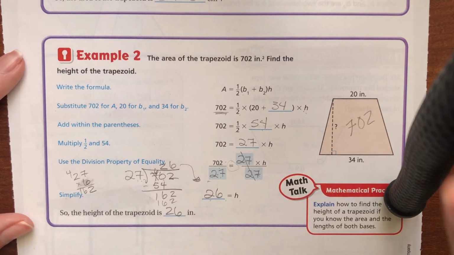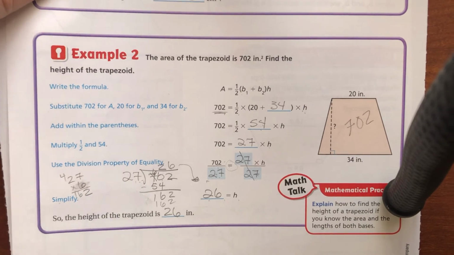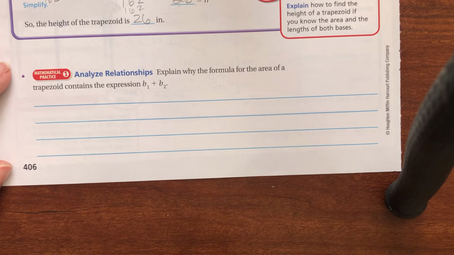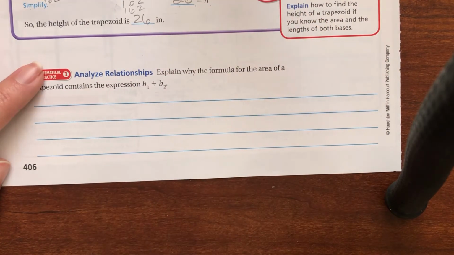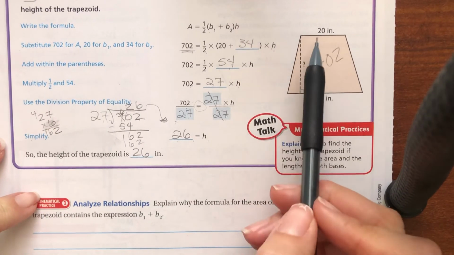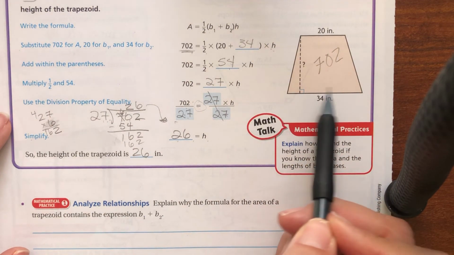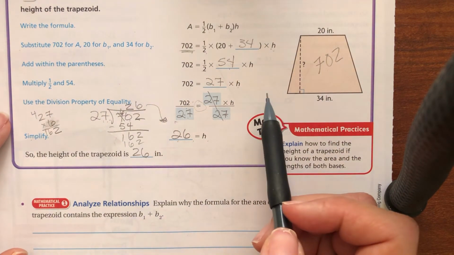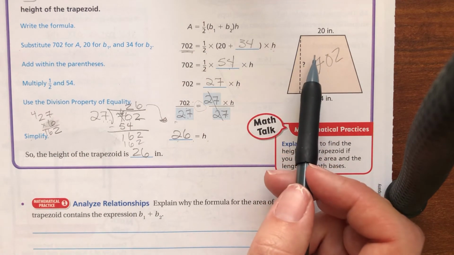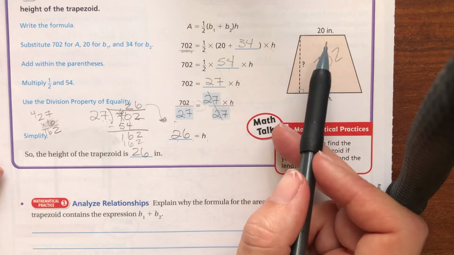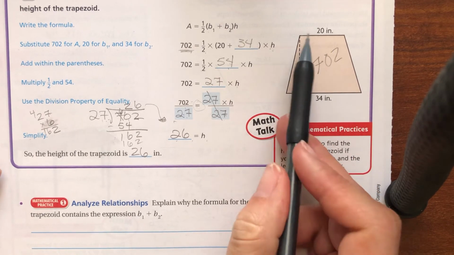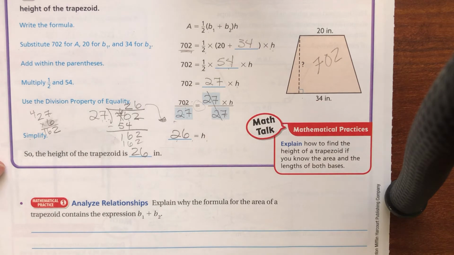All right, let's analyze our relationship. Explain why the formula for the area of a trapezoid contains B1 plus B2. Because our bases are not equal in a trapezoid. They're never equal. The bases are never equal in a trapezoid. If they were equal, this would not be the shape of a trapezoid. It'd be a rectangle or a parallelogram or something else. Trapezoid bases are never equal. All right.